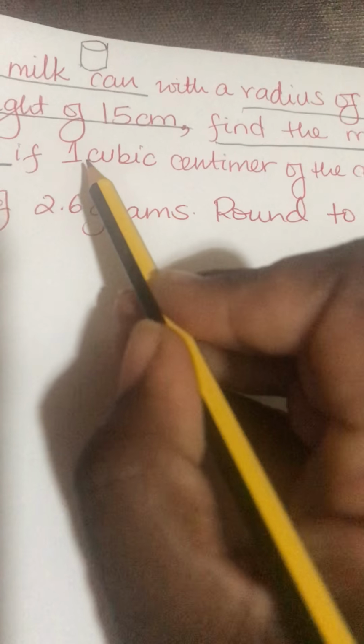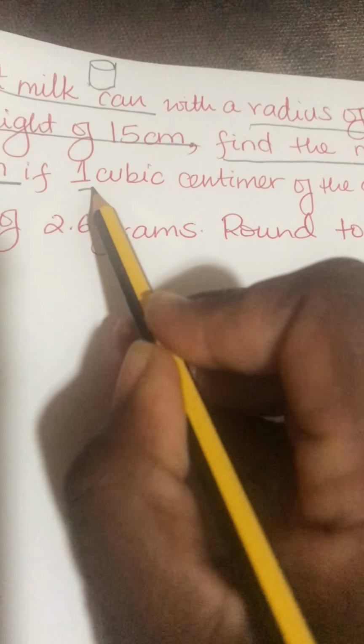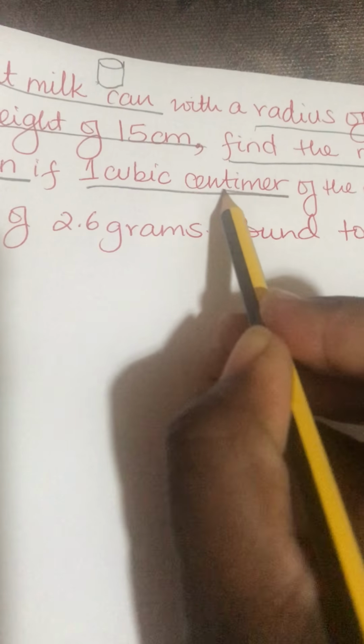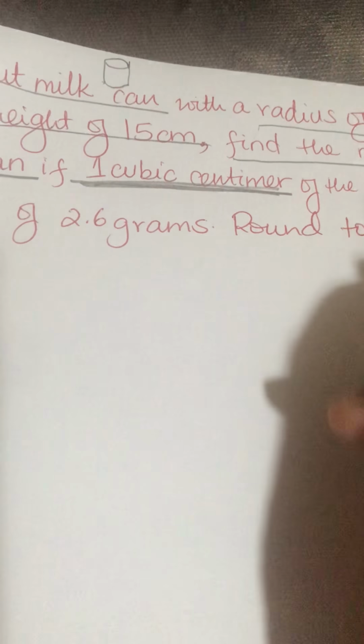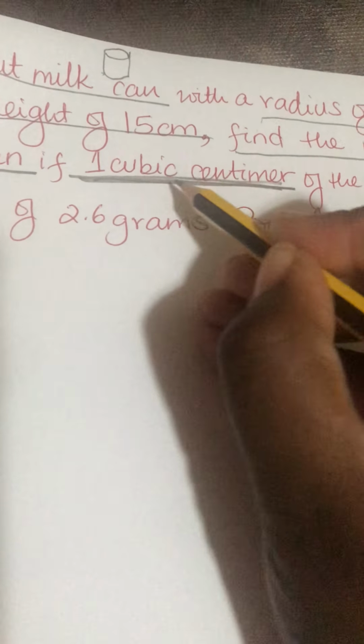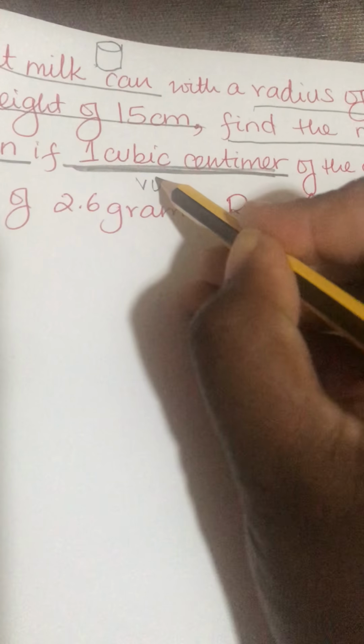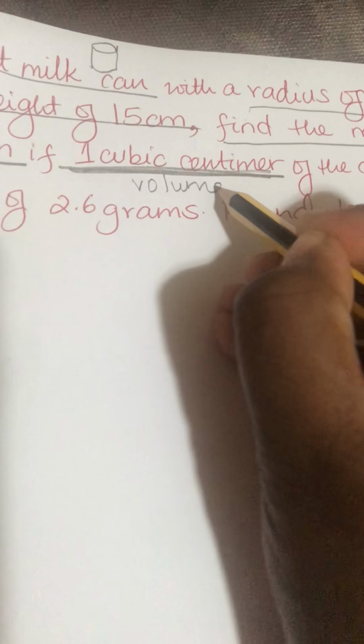And then I see here, if 1 cubic centimeter, very, very important. What does this mean? It means I am dealing with volume. Very important, cubic centimeter.